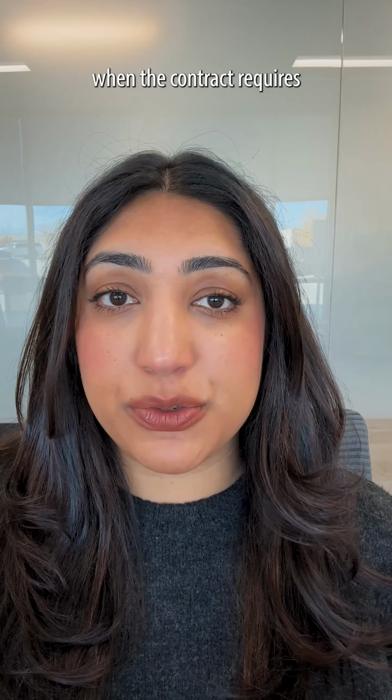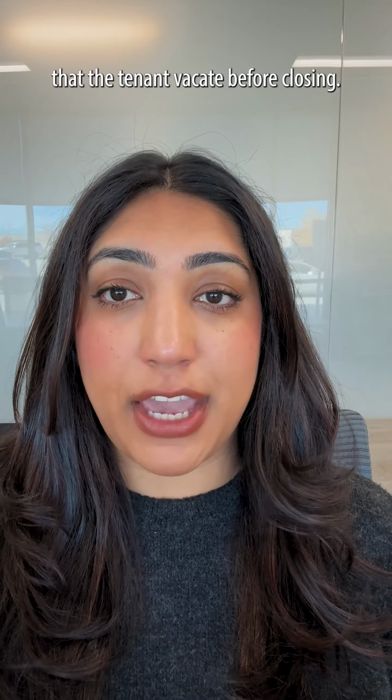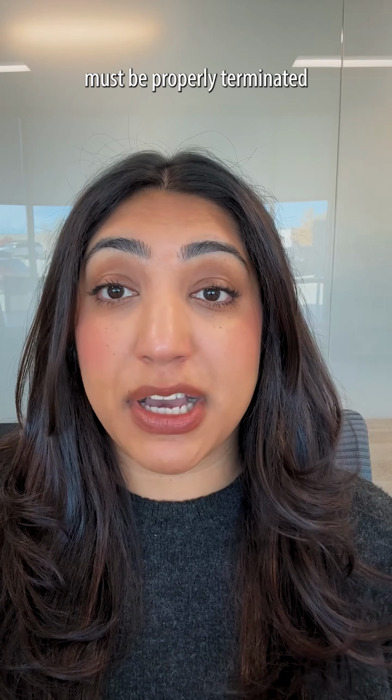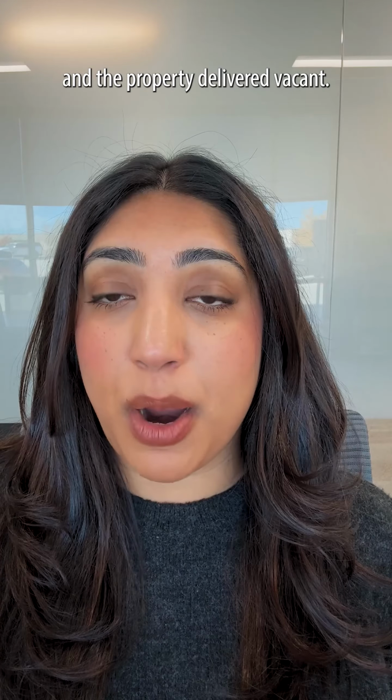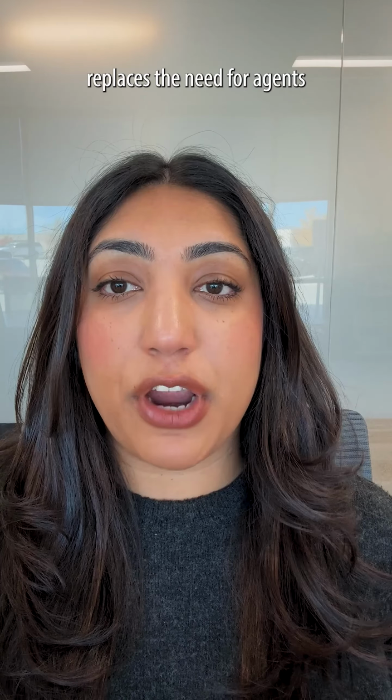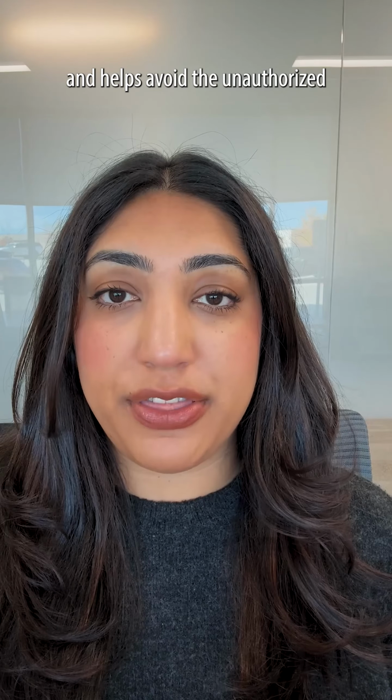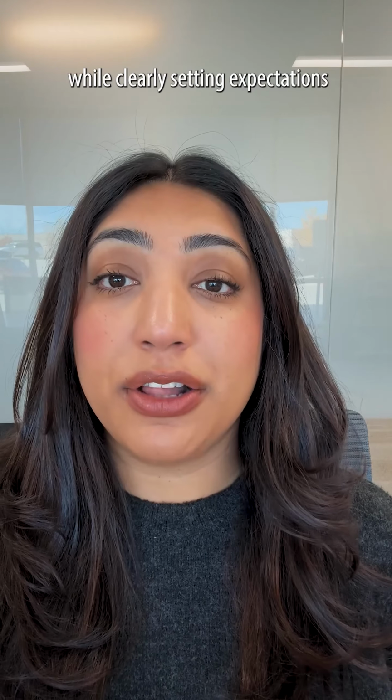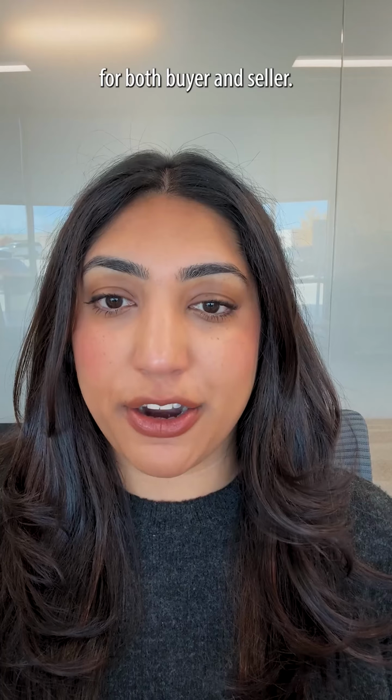Paragraph A is used when the contract requires that the tenant vacate before closing. By selecting paragraph A, the parties agree that the lease must be properly terminated and the property delivered vacant. This standard contract language replaces the need for agents to draft custom vacancy provisions and helps avoid the unauthorized practice of law, while clearly setting expectations for both buyer and seller.